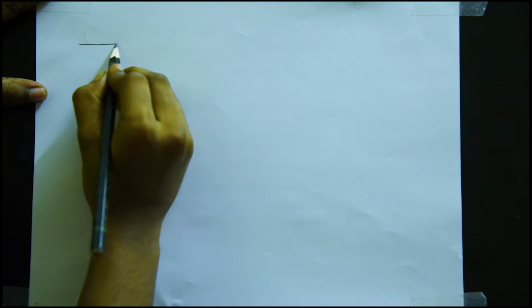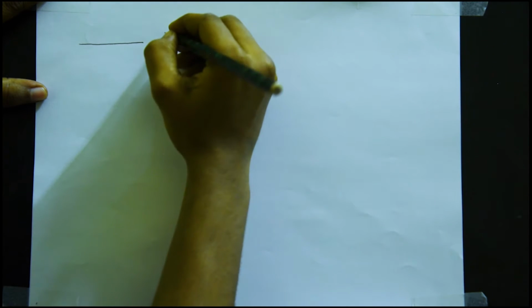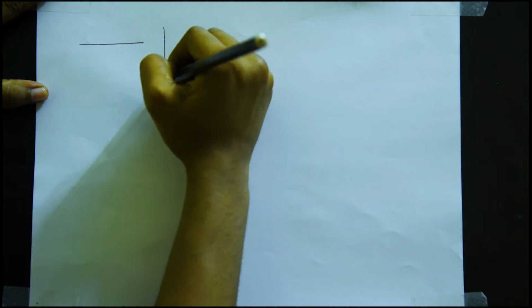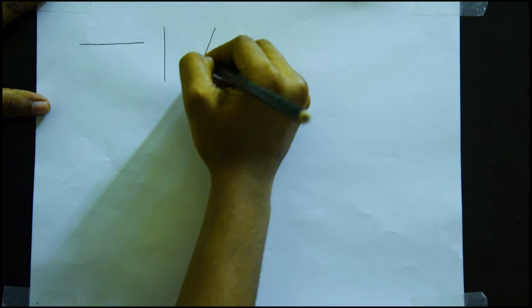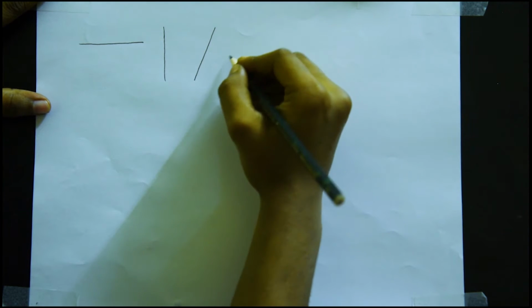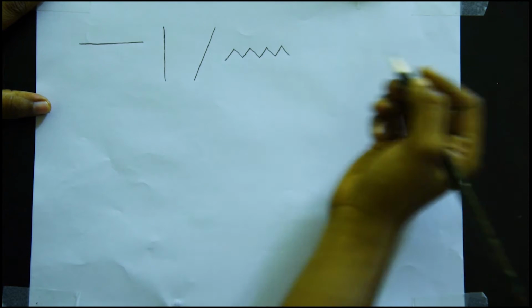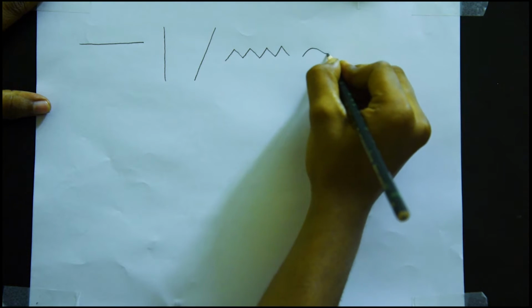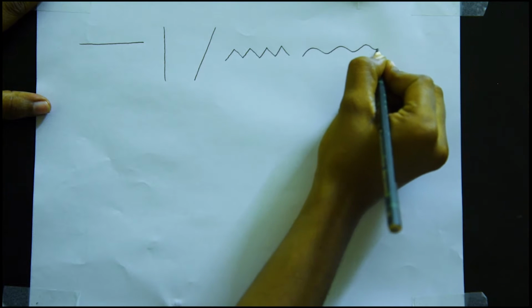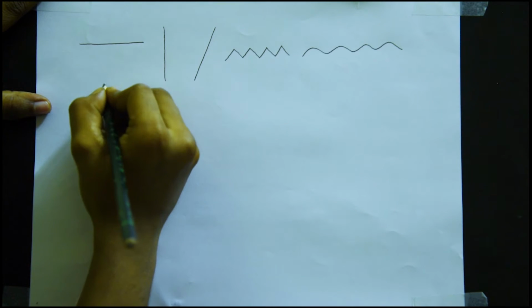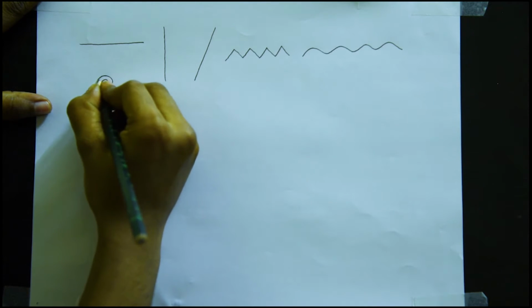So, this is a horizontal line, vertical line, slanting, this is a zigzag line, wavy line, and the spiral.